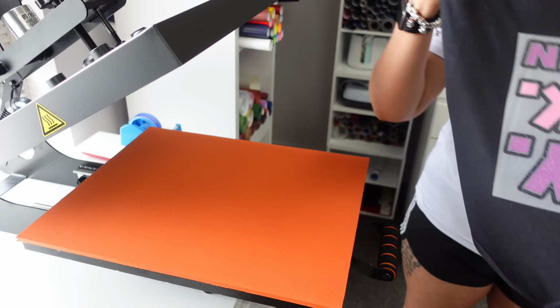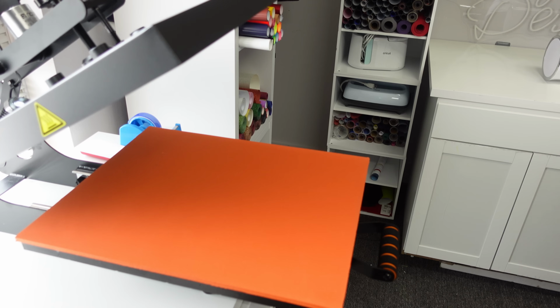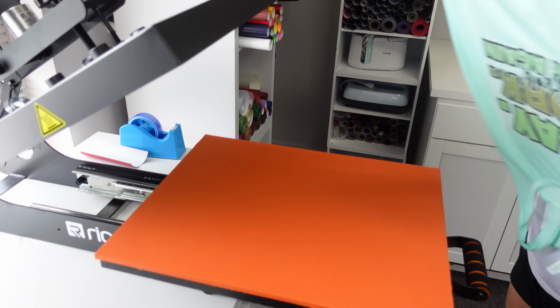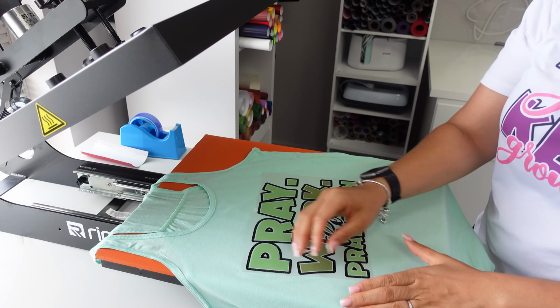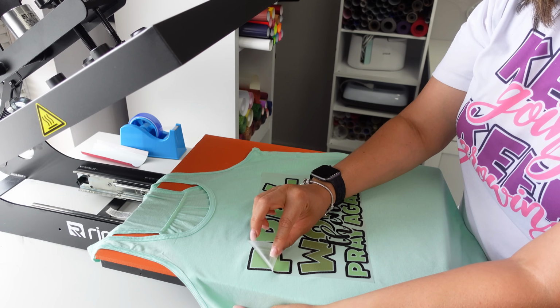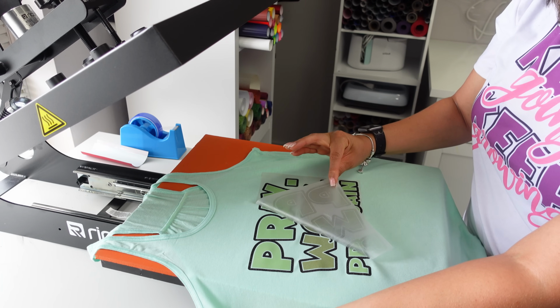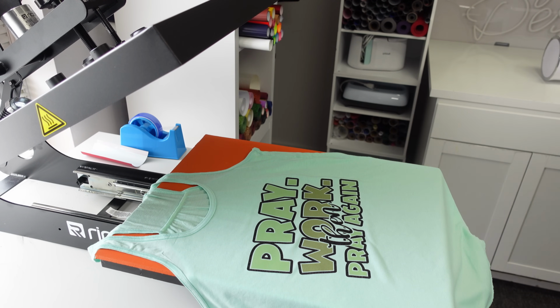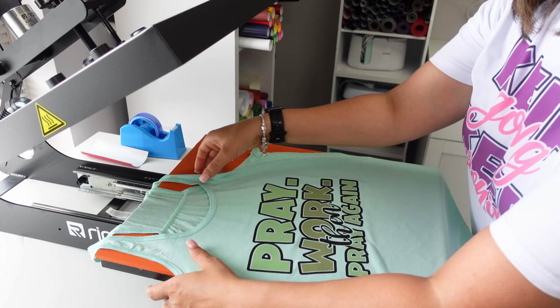So this one's hot, so we gotta wait for that one to cool off. This one is pretty cooled off now, so I'll go ahead and peel it. And it really just comes off effortlessly as long as it's completely cooled off.